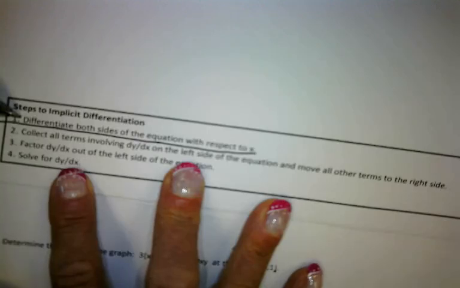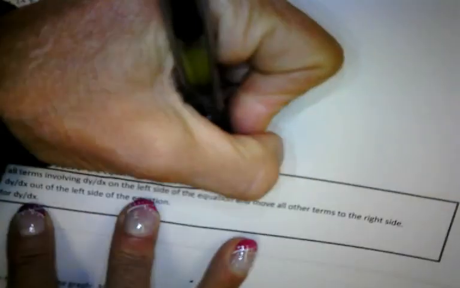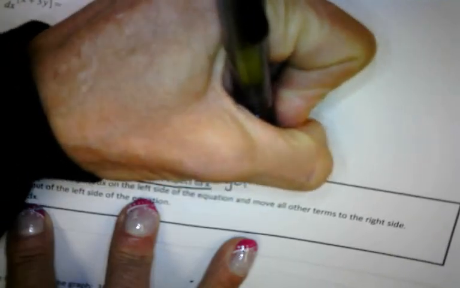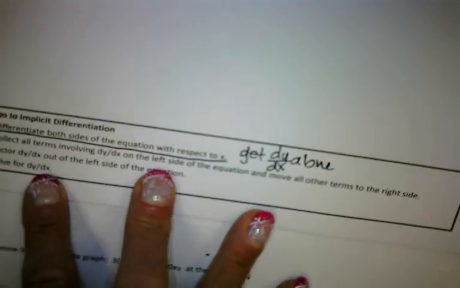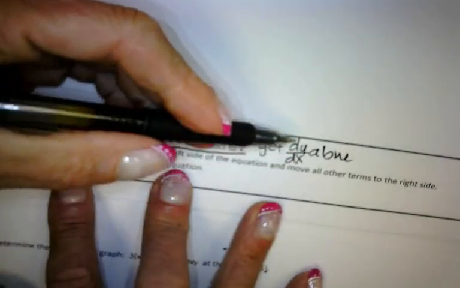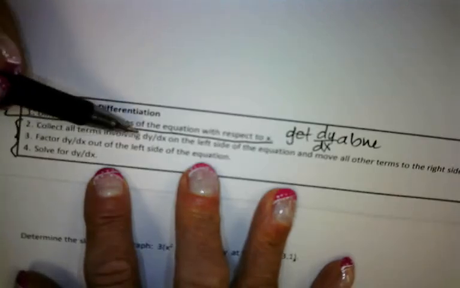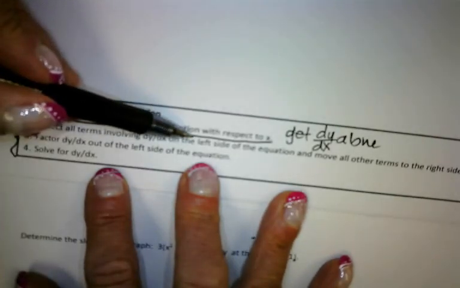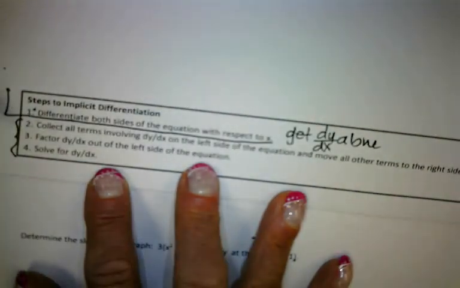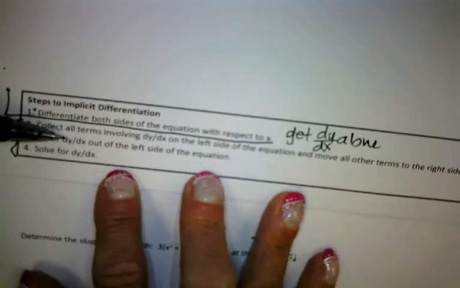But then our goal, from here, is to get dy over dx alone, because our goal is to find the derivative of y in terms of x, and we want to have it by itself. These next 3 steps are just the algebra process that you go through to get it by itself, and they will work every time. Collect all of the terms involving dy over dx on the left side and move all the other terms to the right side. Then on the left side, factor out the dy over dx and then basically get it by itself. It usually just requires some division.